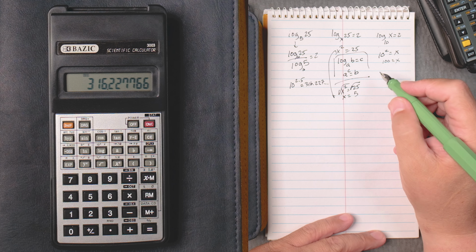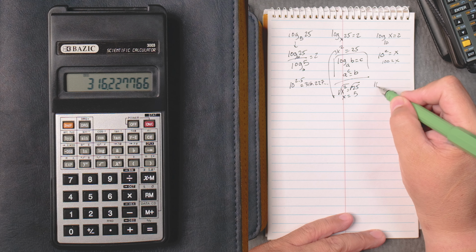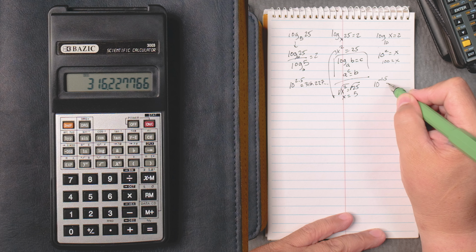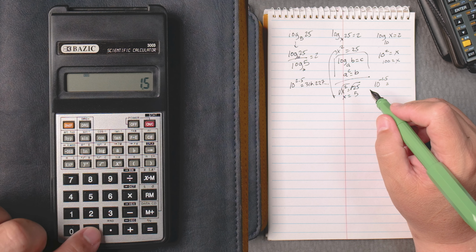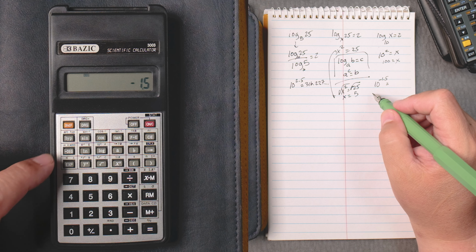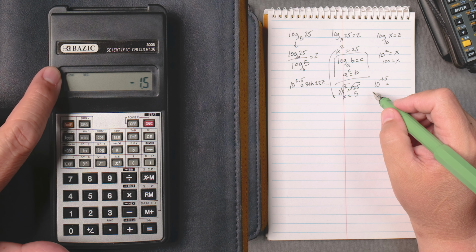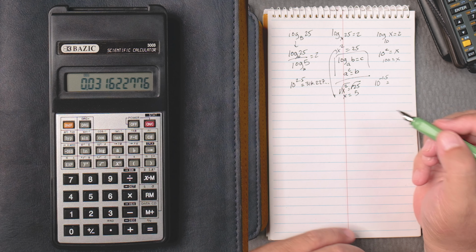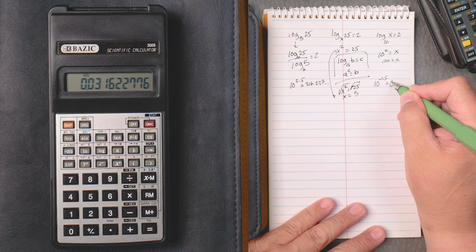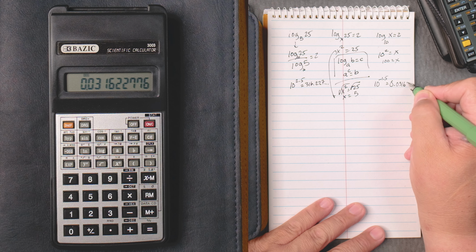So let's keep that in mind. 10 to the minus 1.5. So we go 1.5, the plus or minus key. Then the second button shows right there, the log key. And that's the right answer. 0.03162 and so forth.